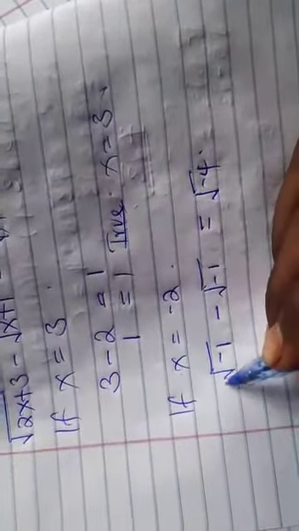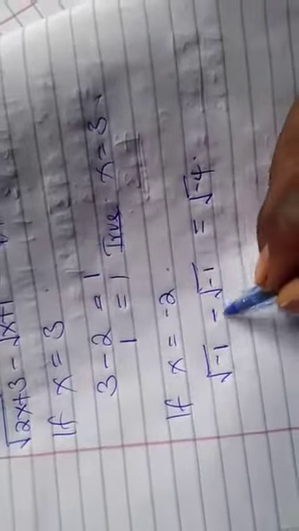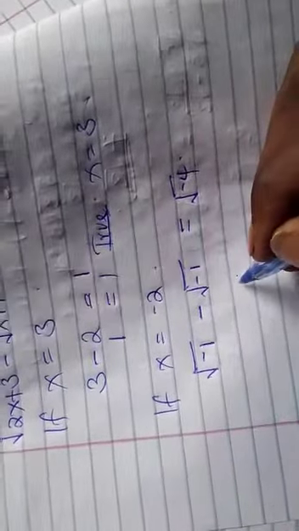Here, I just subtract the coefficients. 1 minus 1, which is 0, something like 0 root something, which is 0. Is it equivalent to root of negative 4? This is false. Therefore, we conclude by saying x is 3.